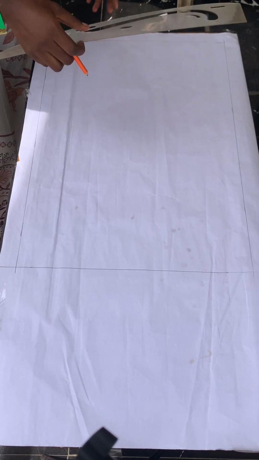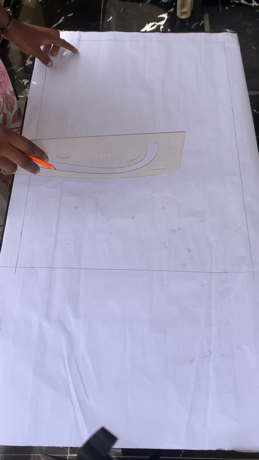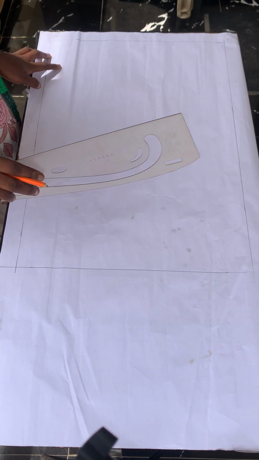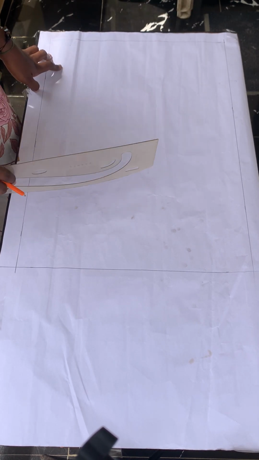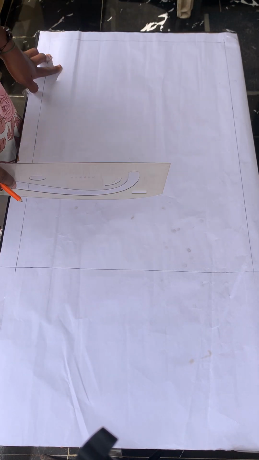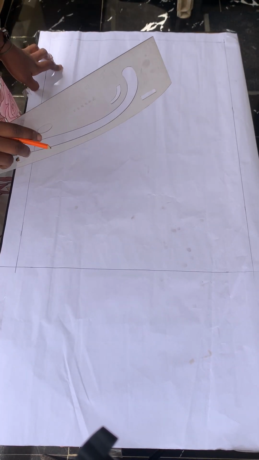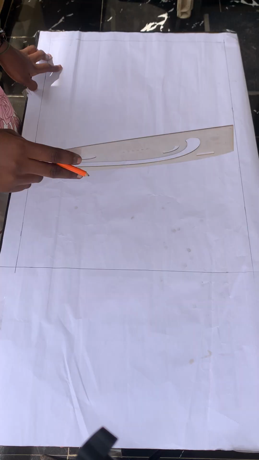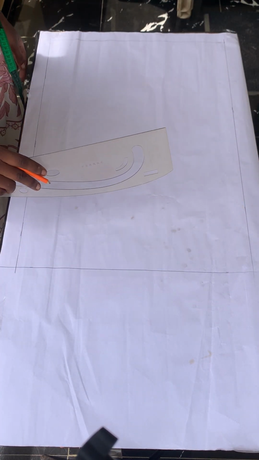I repeat, to get the wideness of your block, you'll be using your hip measurement plus 3 centimeter allowance. My hip measurement, I said, is 80 plus 3 centimeter allowance, that is 83 centimeter. I'm going to divide it by 2, which gave me 41.5 centimeter. So the wideness of my skirt block is 41.5 centimeter.